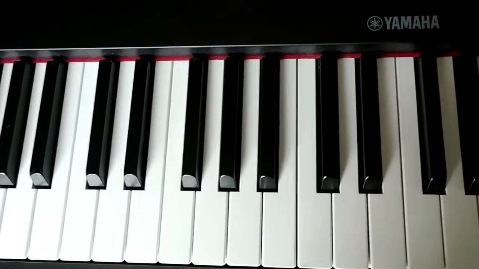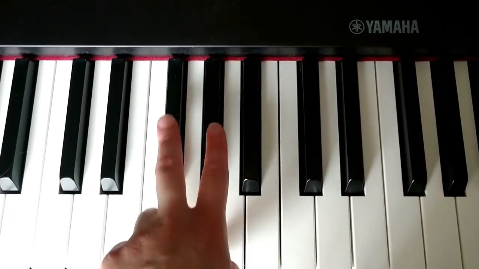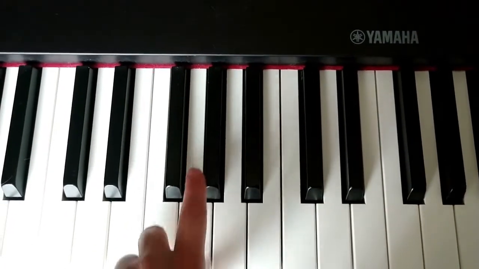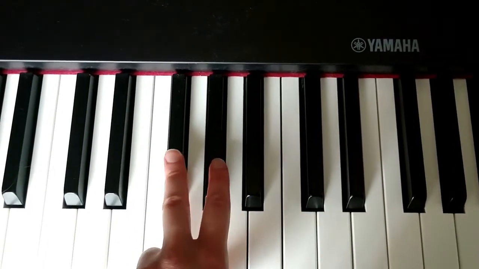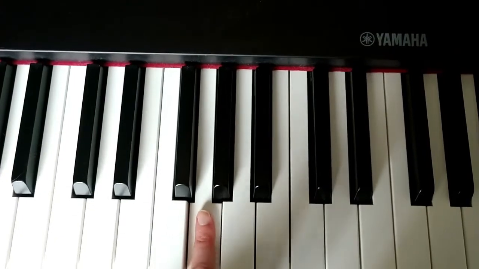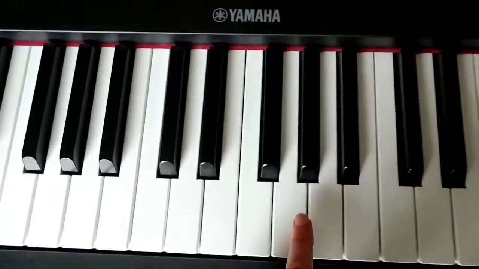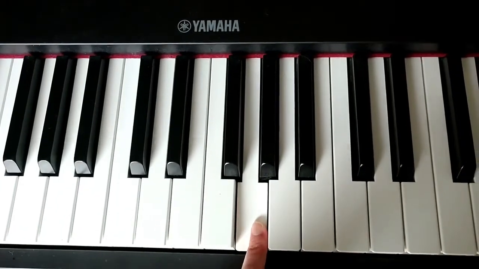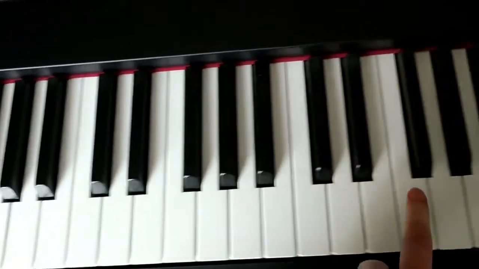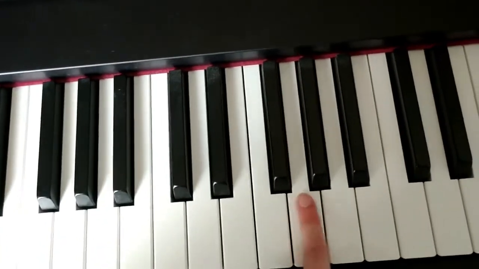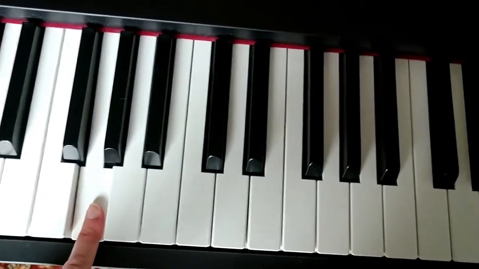All right. So let's go back here. In the first half, as if we were to separate these two, right? This white key is always G. Right there, or lower, same thing.